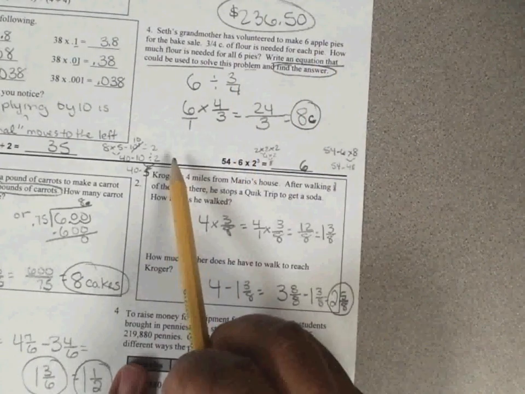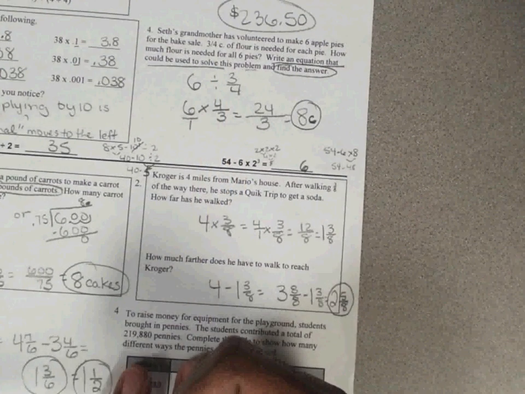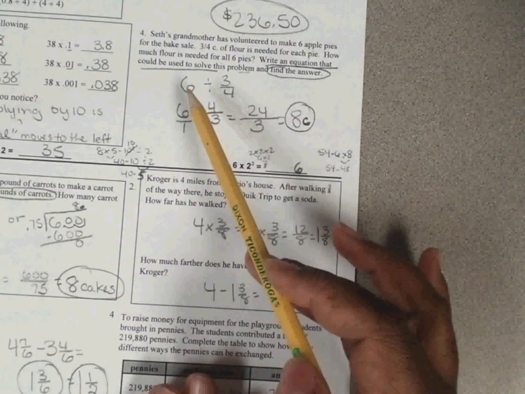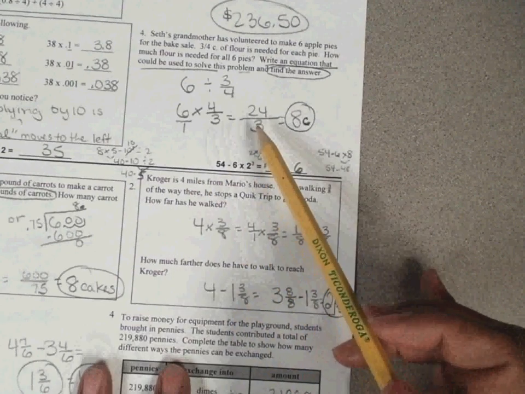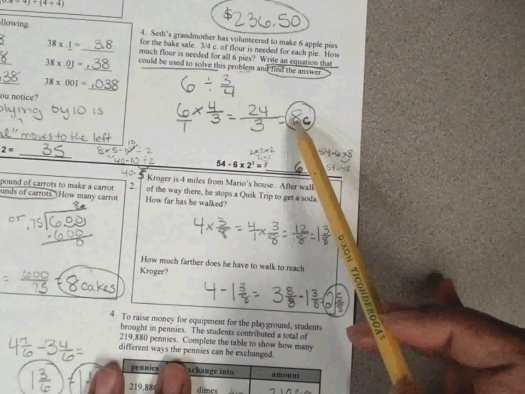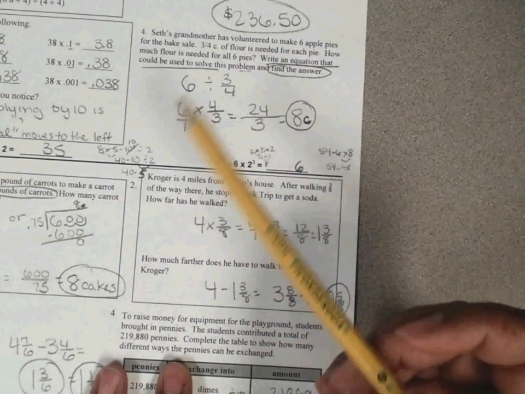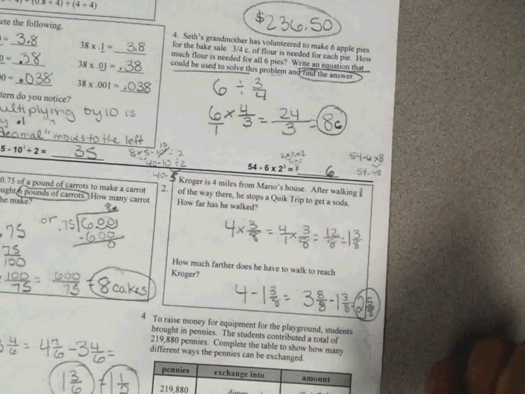All right, Seth's grandmother volunteered to make 6 apple pies. Each one needs at least 3/4 cup of flour to make each pie. So I would divide my apple pies by my cups of flour. How many cups of flour would I need? I would need 8 cups of flour to be able to bake 6 pies. All right.